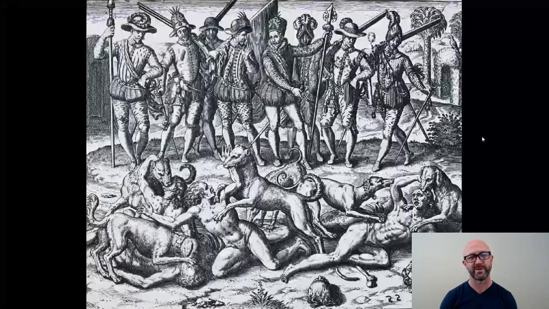What the artist is trying to say is something like, Spanish, they're bad. They see some act that runs counter to their religion, and instead of teaching people the right way to act, they just kill them off. This is how the Spanish treat the people that they're colonizing. It's up to us to get there and do it the right way, right?